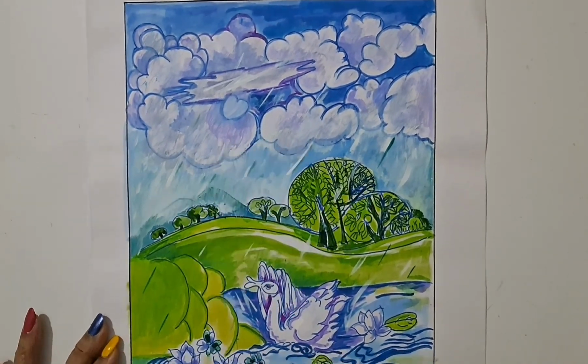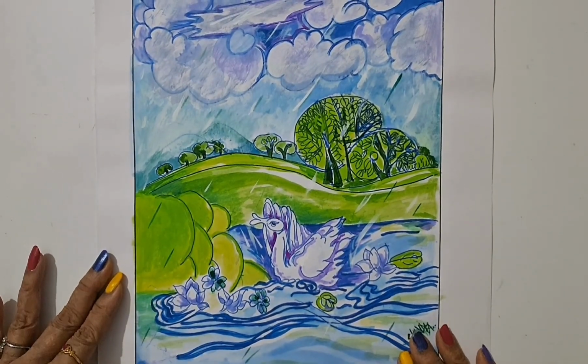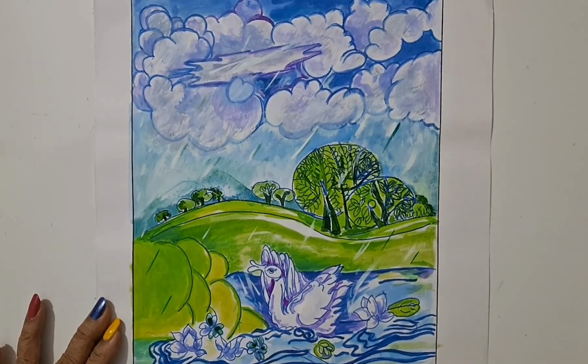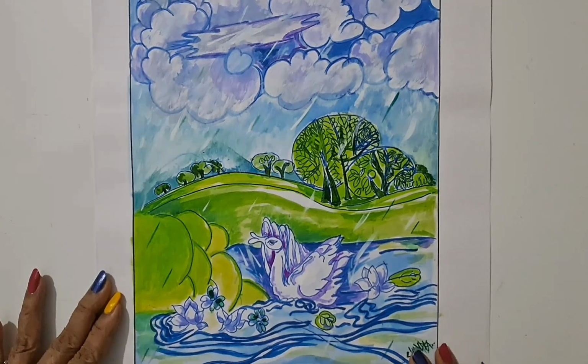You may see this is vertical. The swan looks so beautiful, fluttering her wings.